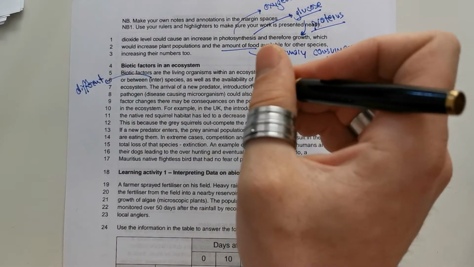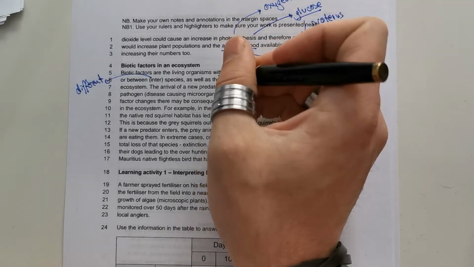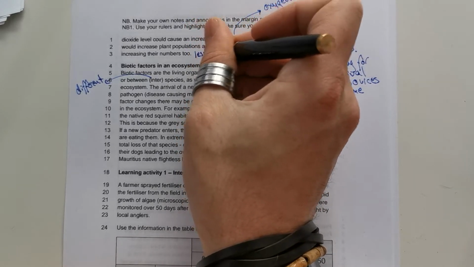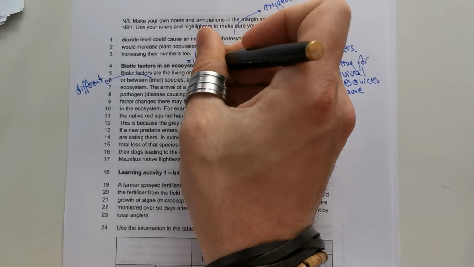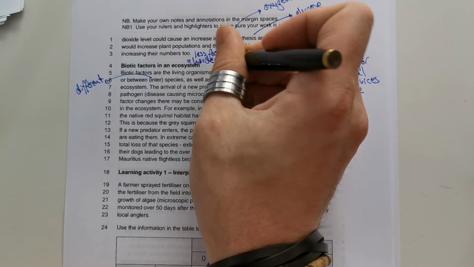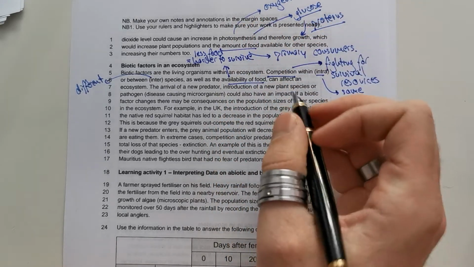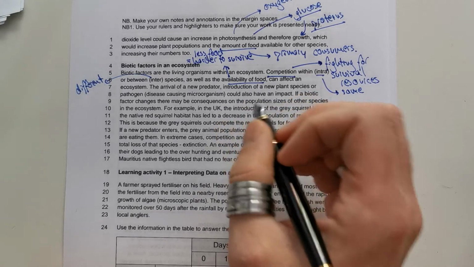Now, it affects the availability of food. Less food. Why is that an issue? Because it makes it harder to survive. Competition and availability of food can affect an ecosystem.